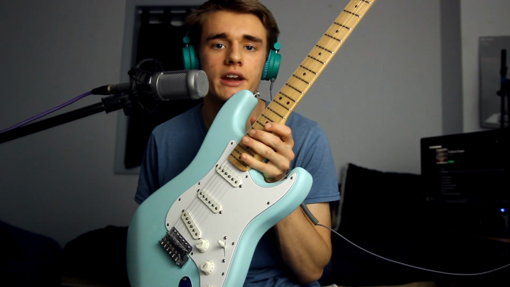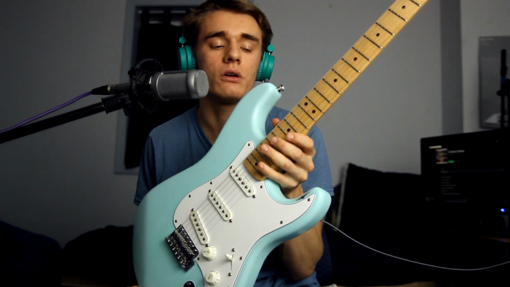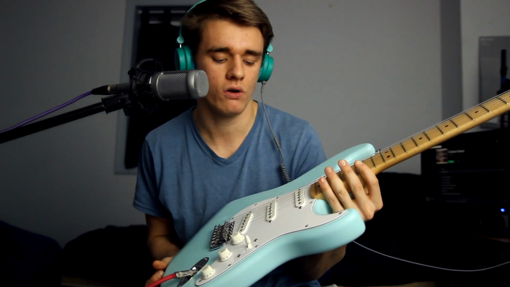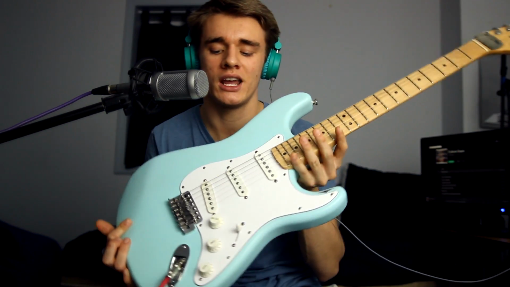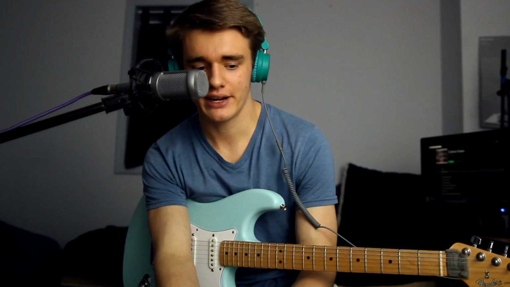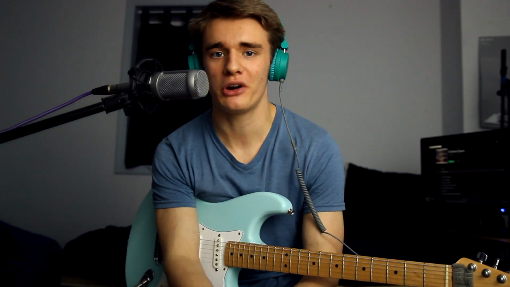So to break down the signal chain, I am using my 2003 Fender Stratocaster made in Mexico, completely stock as far as I know, except for, of course, a beautiful refinish to a matte surf green. That is running directly into the Line 6 Helix, which is running directly into the Fractal Audio AX8, going into the front end of my Fender Hot Rod Deluxe.